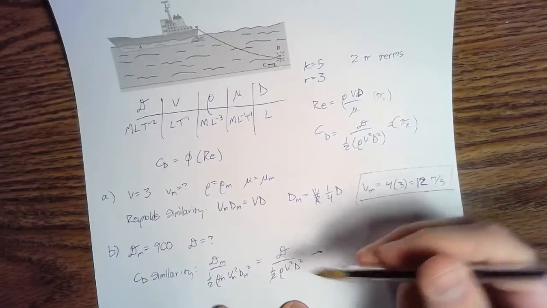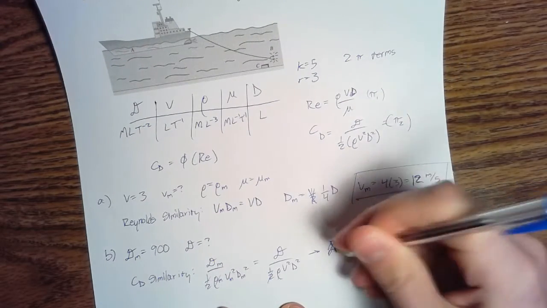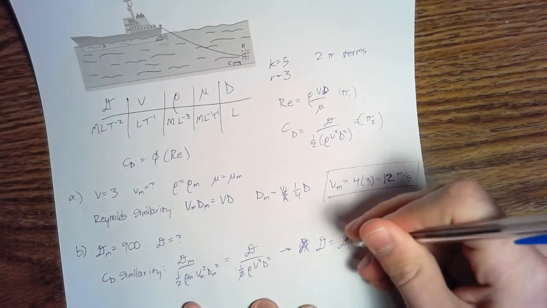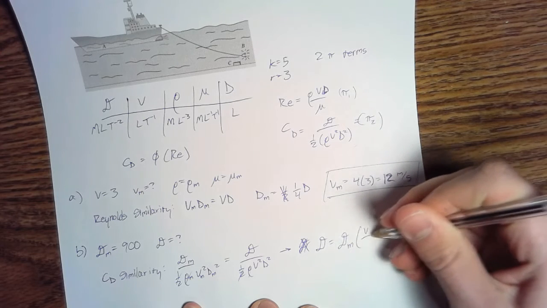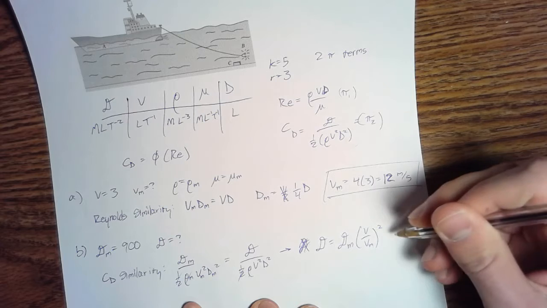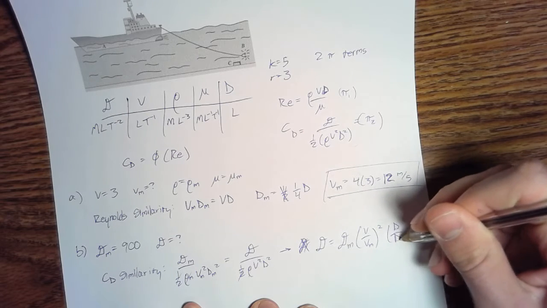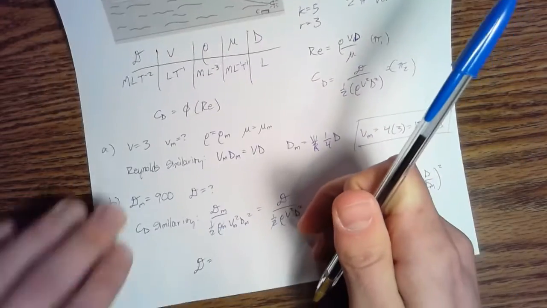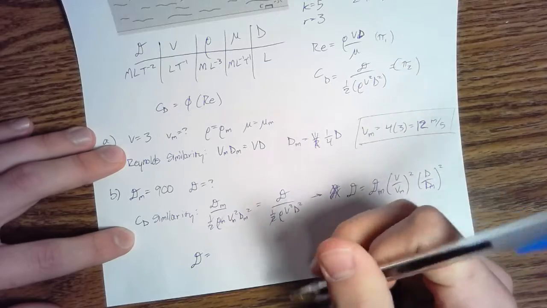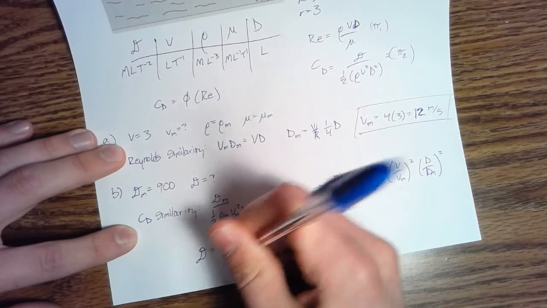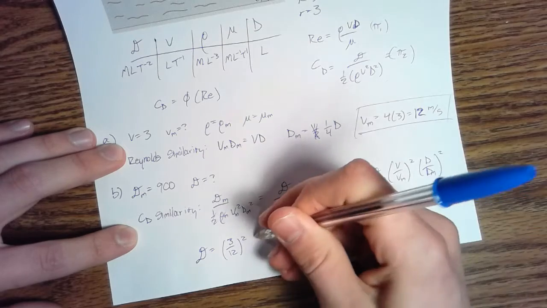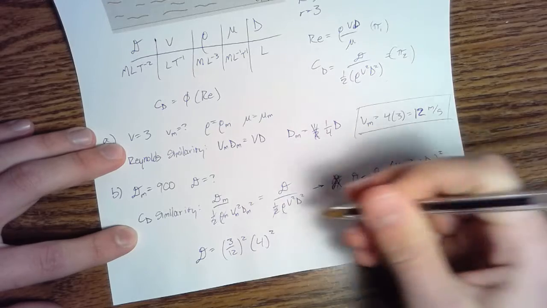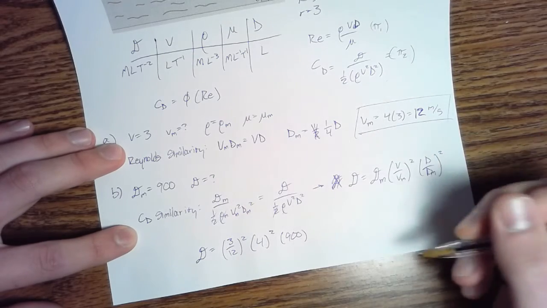And then if we rearrange our variables a little bit, the drag that we're looking for is just the drag in the model, times the velocity over the velocity in the model squared, and then diameter over the diameter in the model also squared. So we get the drag that we're looking for is just 3/12 squared times this ratio here, which is still 4, and then the D_m that we're given is 900.